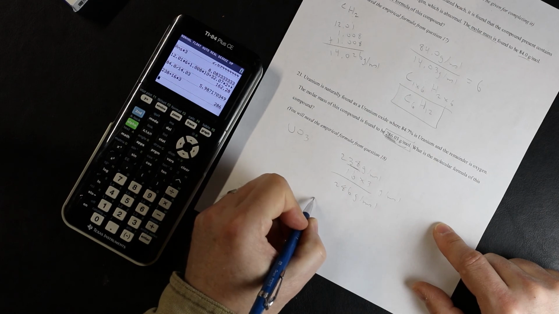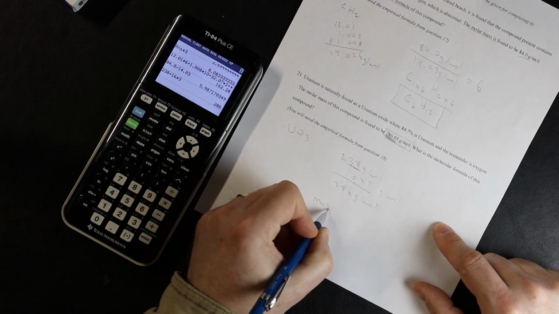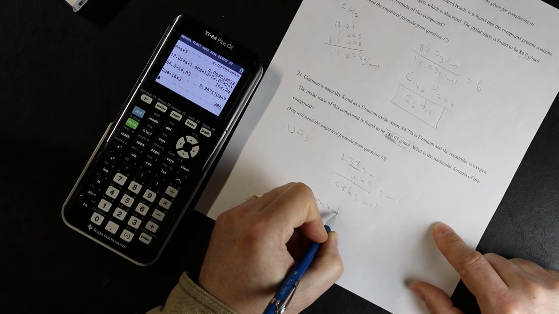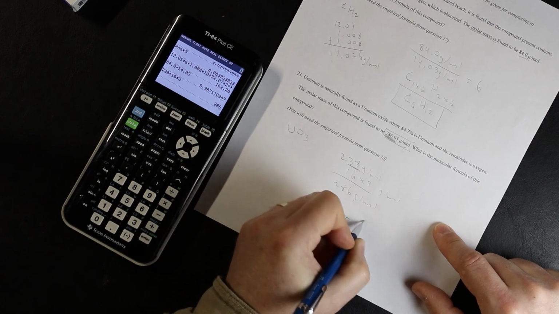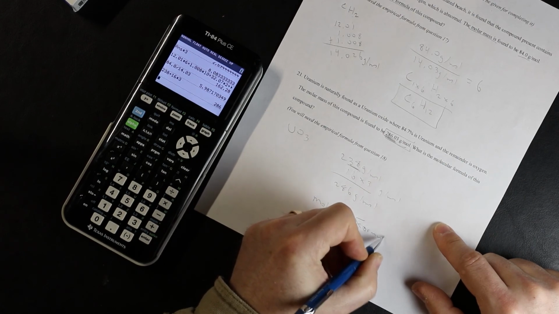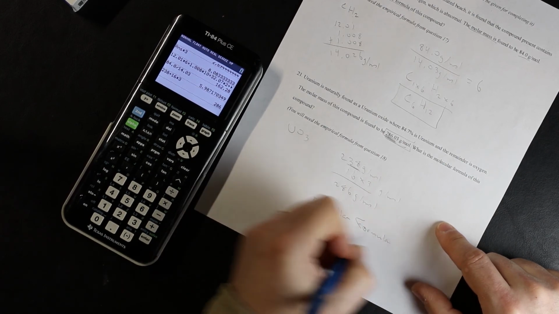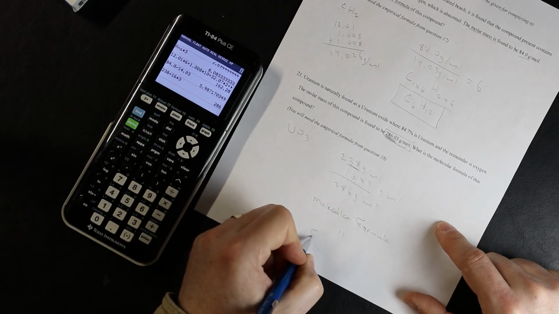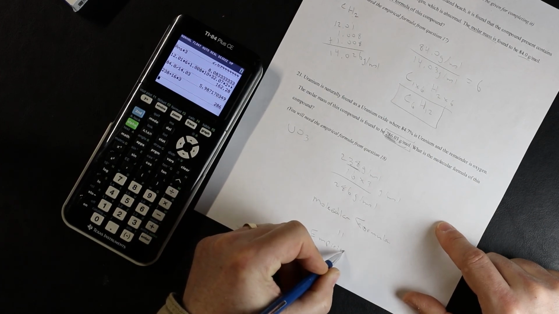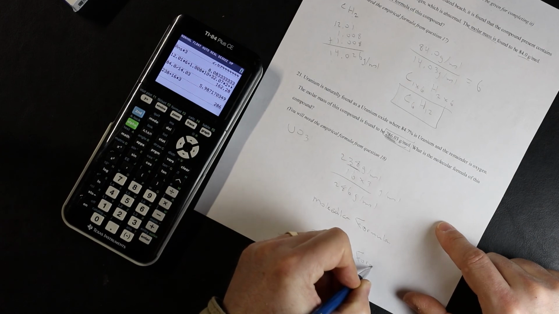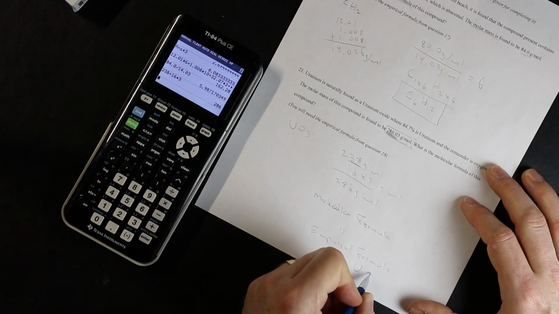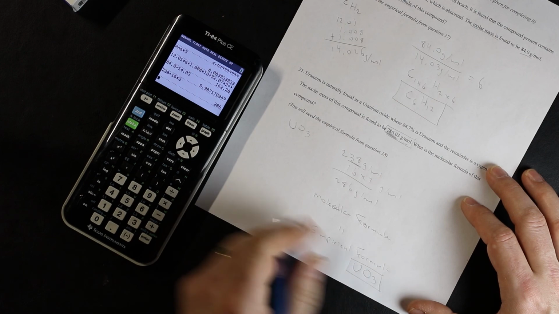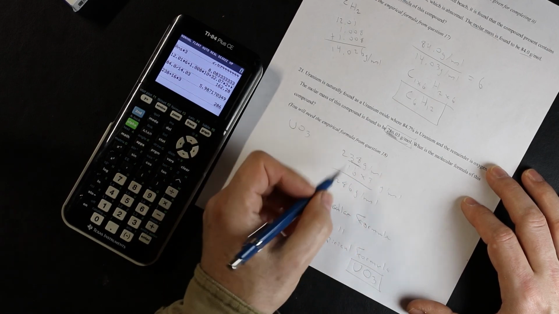And so once again, my molecular formula is equal to my empirical formula, which is UO3.